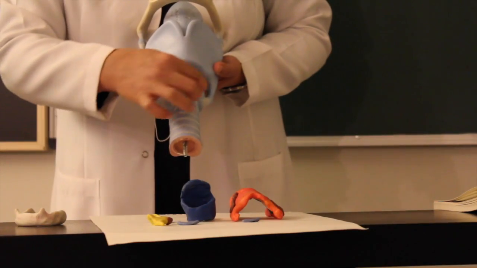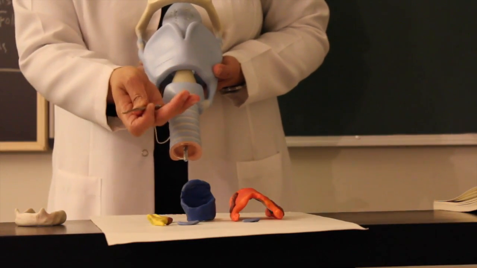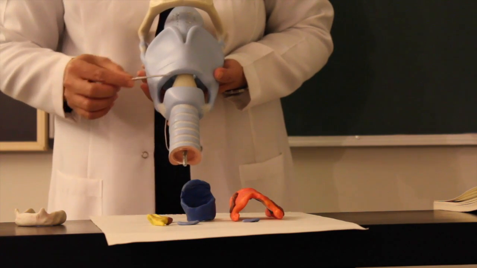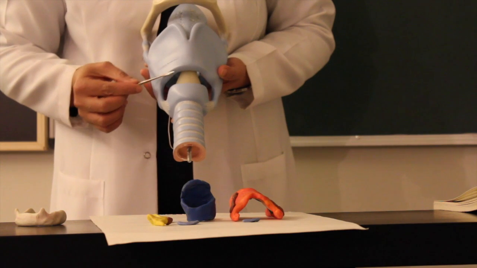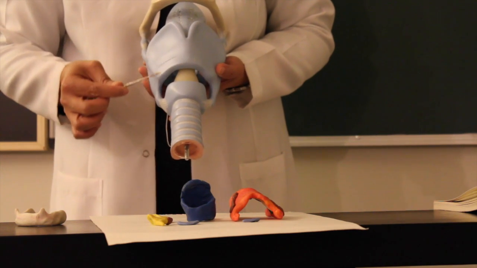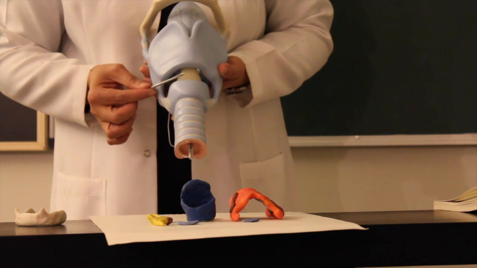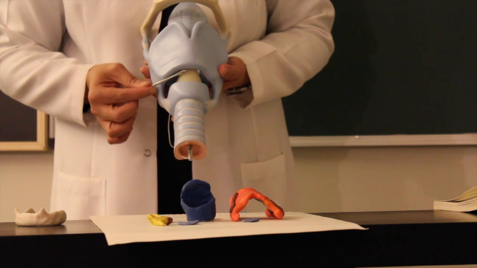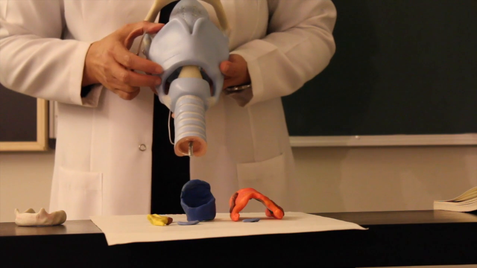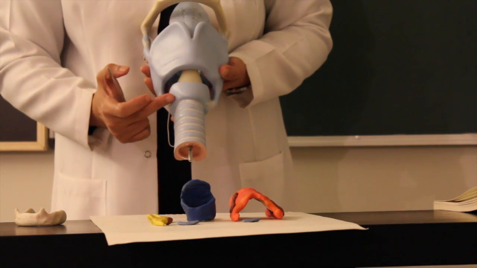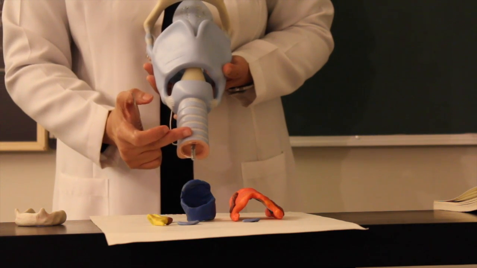This is the arch of the cricoid cartilage, which is visible from front. The lamina is visible from behind, okay? So the gap between the inferior border of the thyroid cartilage and the superior border of the cricoid cartilage has been filled up by the cricothyroid membrane, okay? Then below the cricoid cartilage, we have the tracheal rings, okay?